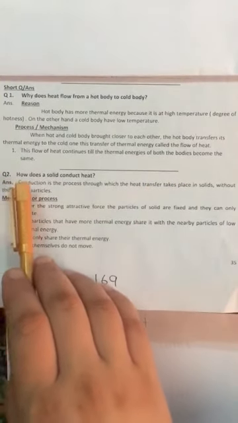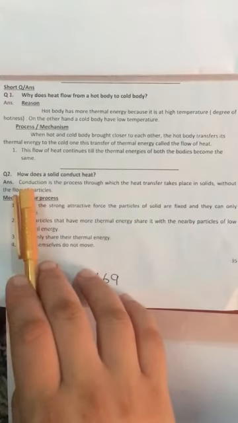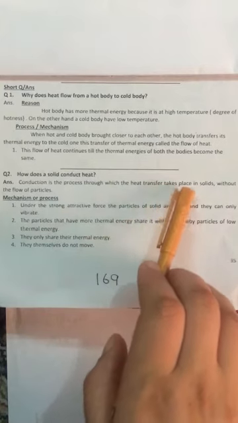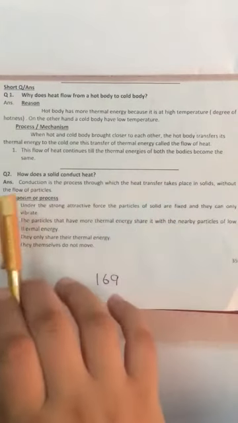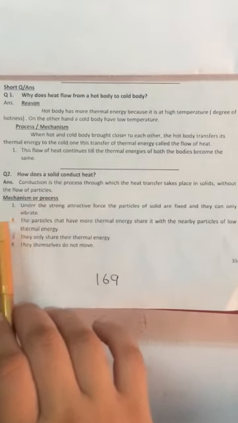Draw the finishing line after each question. Now question number 2 is, how does a solid conduct heat? Answer, conduction is the process through which heat transfer takes place in solids without the flow of particles. Mechanism or process.